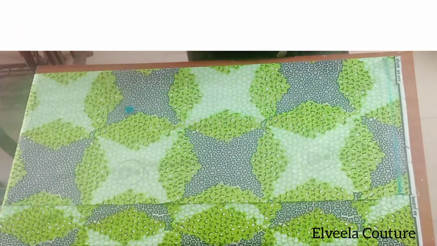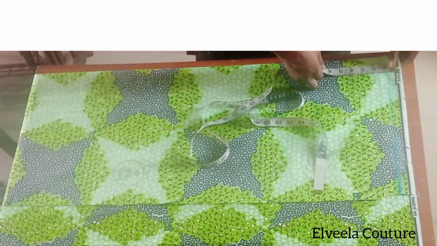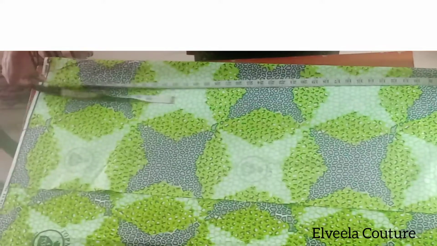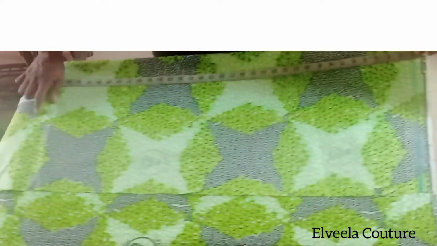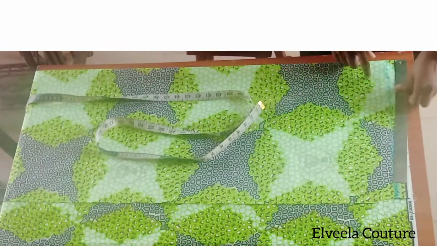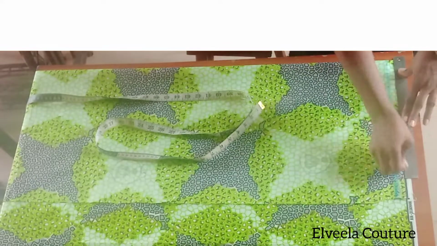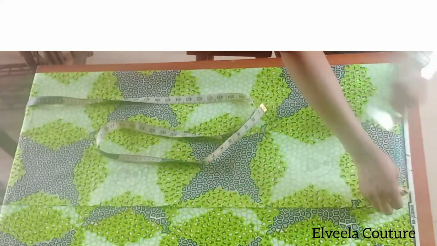So right now I have my fabric folded into two. The first thing I'm taking is my length. Now I'll just be marking, rolling a horizontal line, which is going to be my baseline.